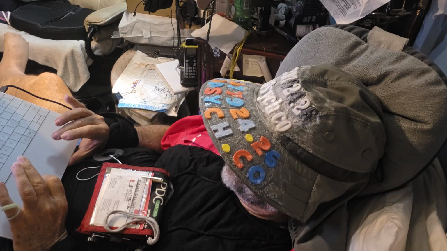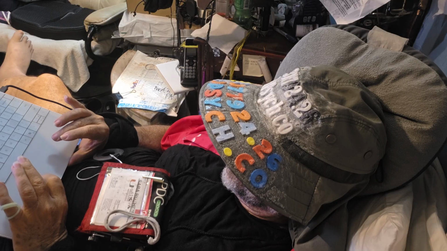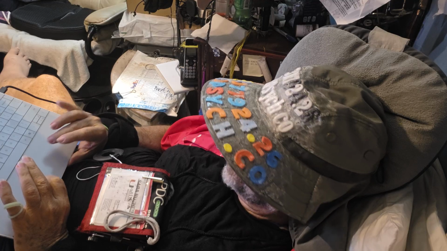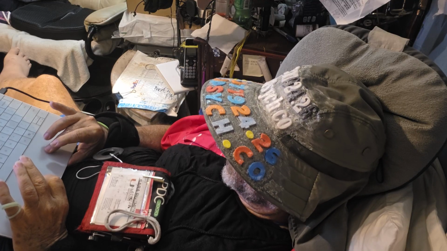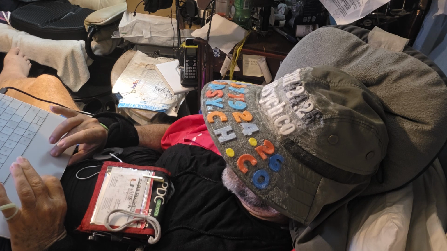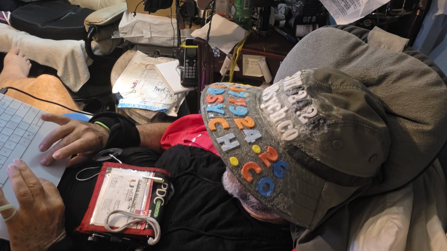I noticed that I made a mistake. I forgot to put the backslash after Google Voice 1. So I'll save that and go back and fix the problem.